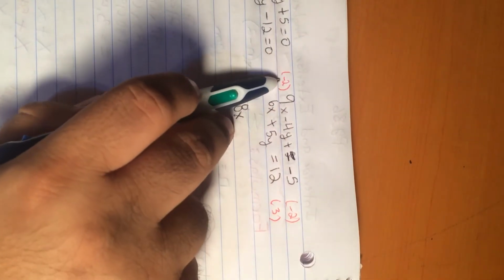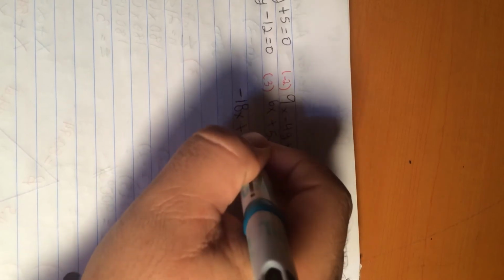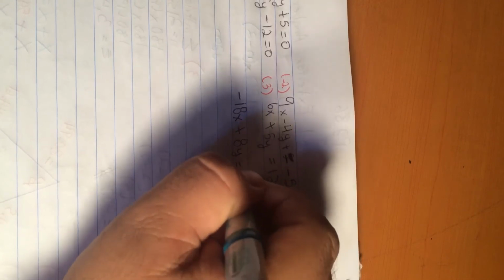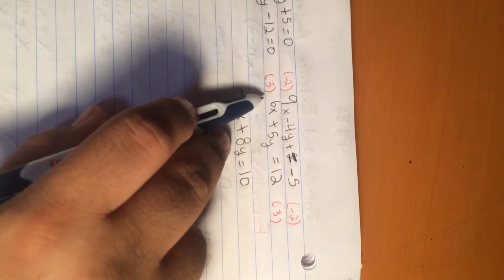Okay, so we have negative 2 times 9x, negative 18x. Negative 2 times 4y, plus 8y. Negative 2 on this side times negative 5, 10. Okay, now let's do the bottom one.